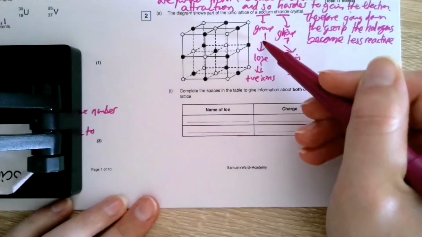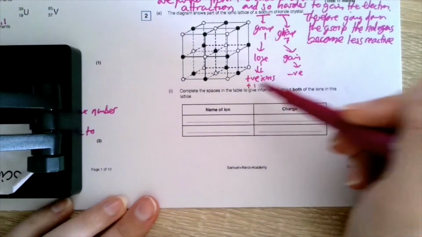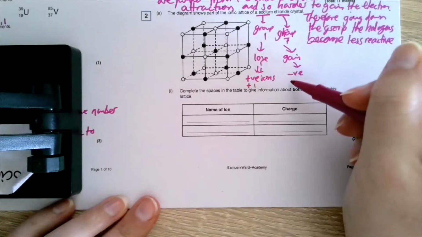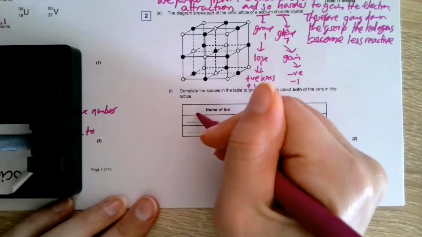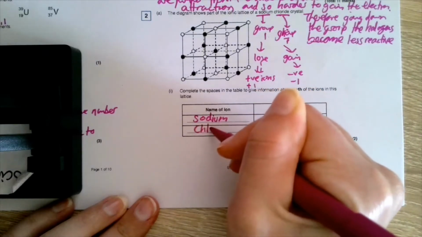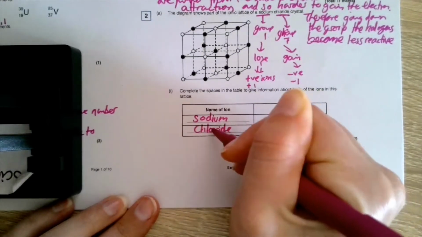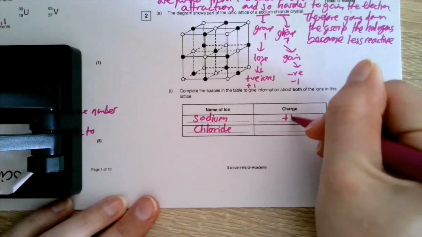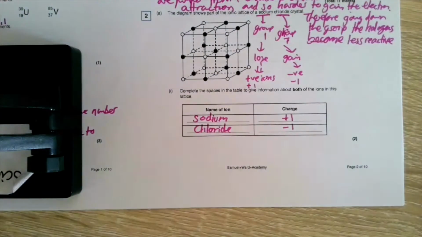Here we lose 1 electron, so we form +1, and here we gain 1, so we form -1. So sodium, and here they call it chloride, as that's the ion, and +1, -1.